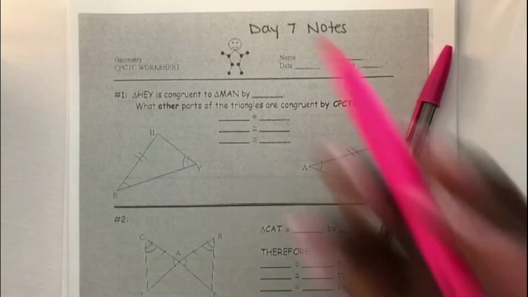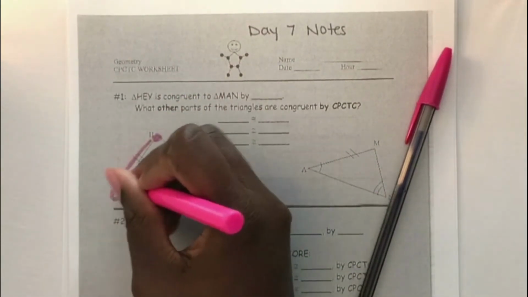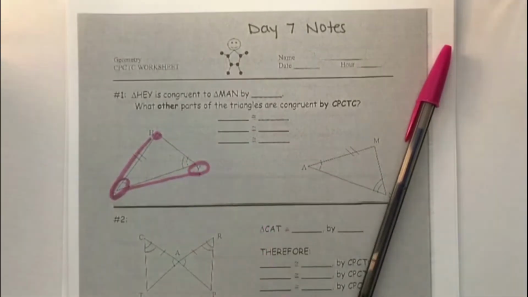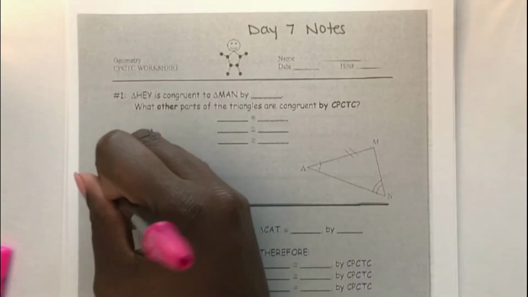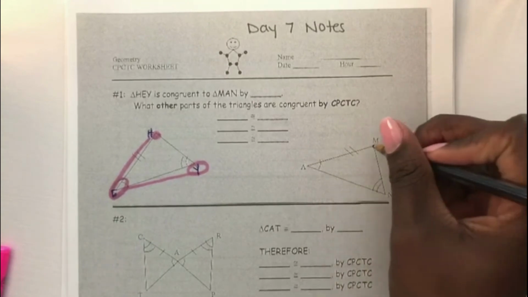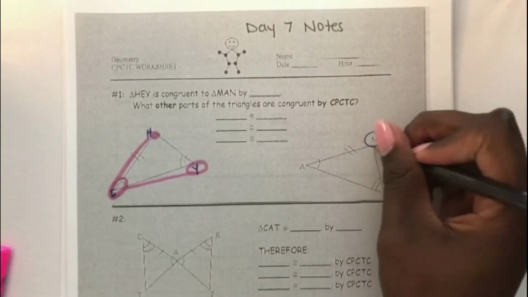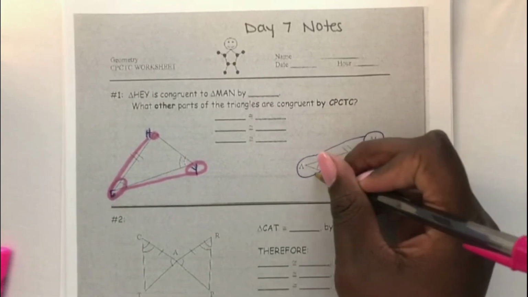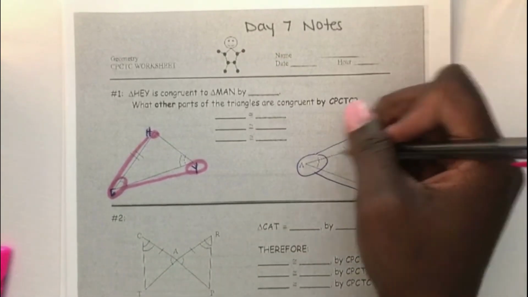Let's pay attention to how they named each triangle. They named the first triangle from the angle that had no curve to the angle that had one curve to the angle that had two curves. So to name the other triangle, we should go in the same order: the angle with no curve, to the angle with one curve, and then to the angle that has two curves, which is angle N. So the order is very important.